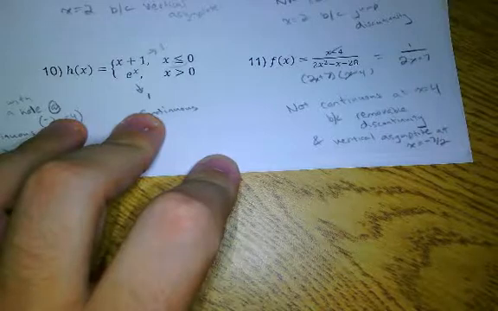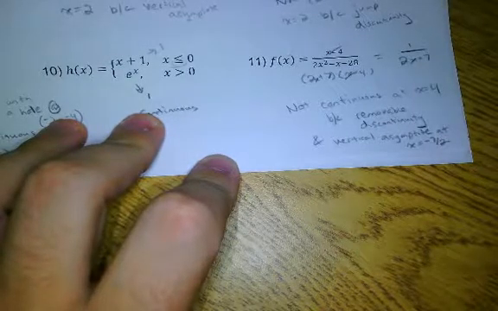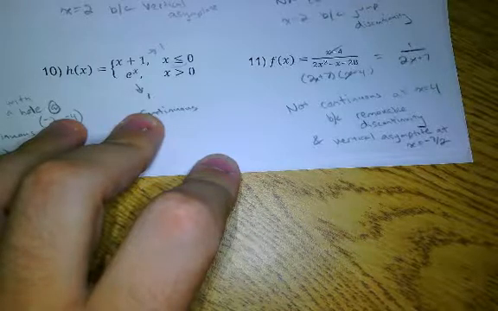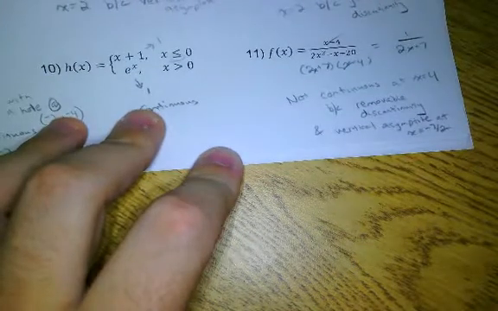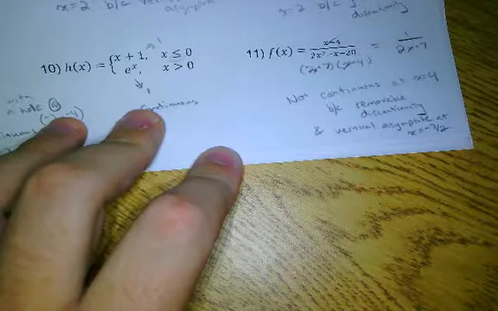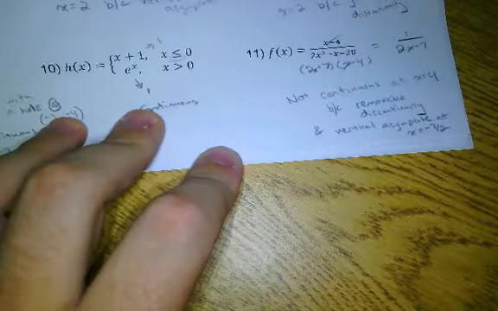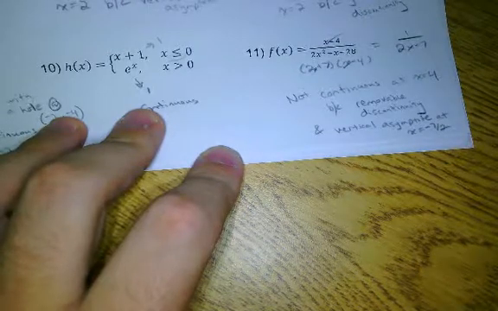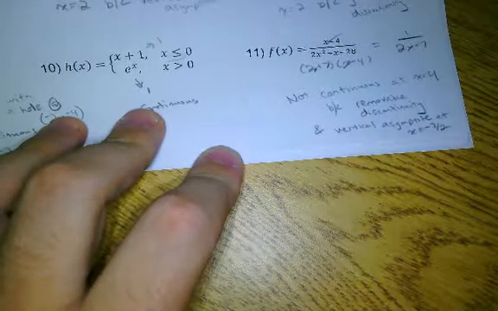So the types of questions you'll have is, like on number 11, it'll be a multiple choice question, and they'll ask where is it not continuous and why. And you have to say this. The choices could be there, or it could be a free response, and they'll say where is it not continuous and why. It'll say for all values. So then you would have to mention all values, not just one value.